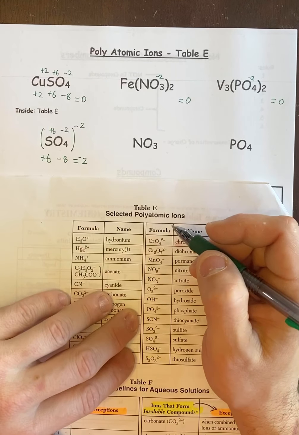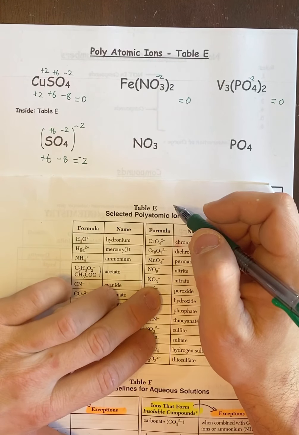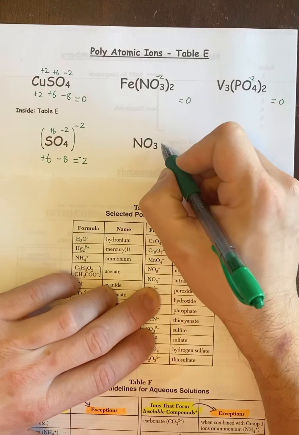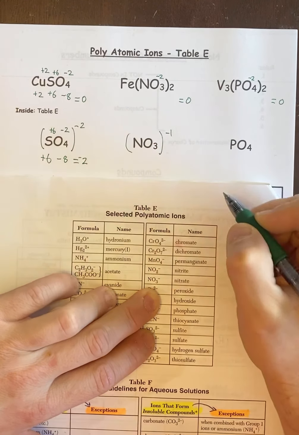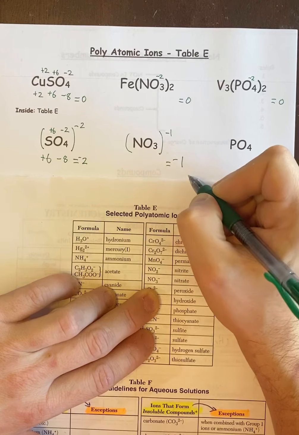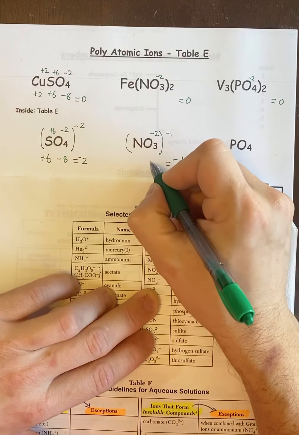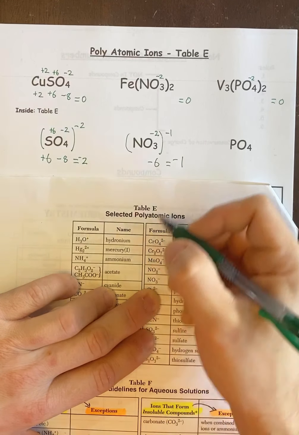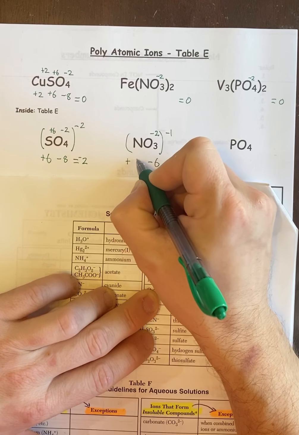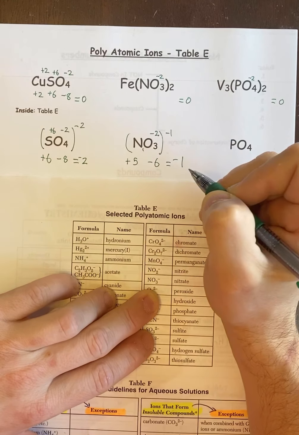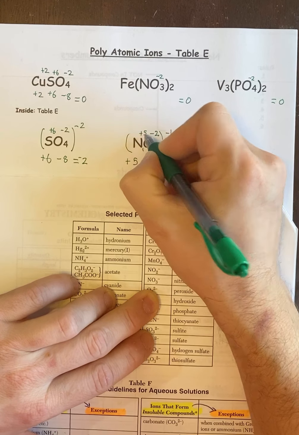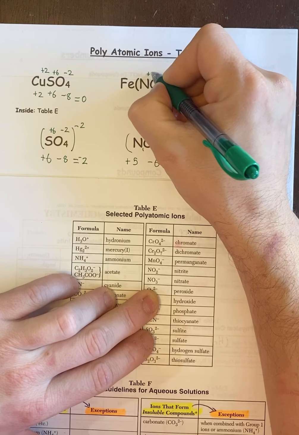So let's do this one. So nitrate, NO3, when it's alone is -1. I got that off table E. Set it equal to -1. Oxygen, when it's in a compound, which it still is, is -2. I get -6 from oxygen. So now I'm going to need +5 from nitrogen. There's only one nitrogen. It gets the whole +5. I can now plug it in up here.